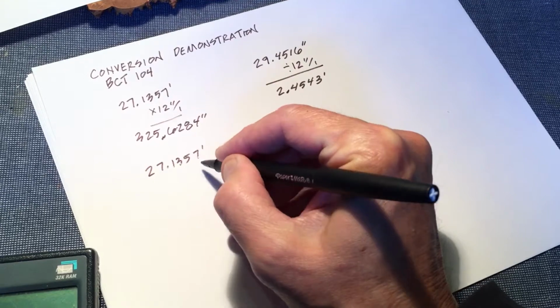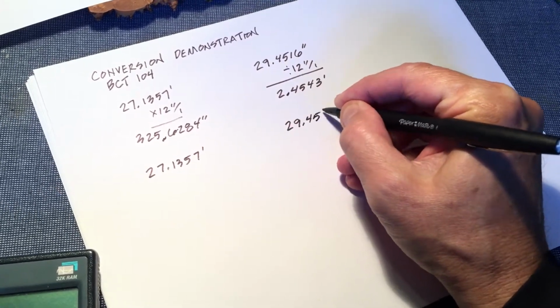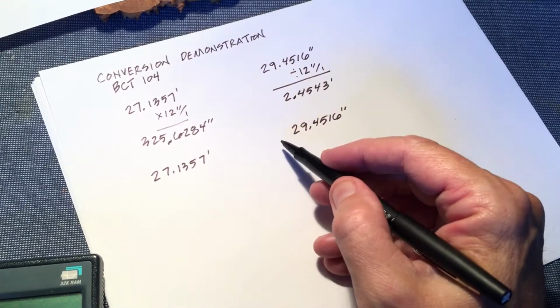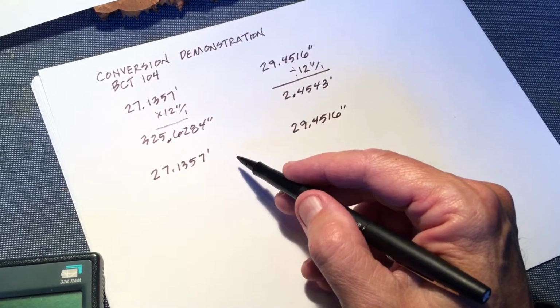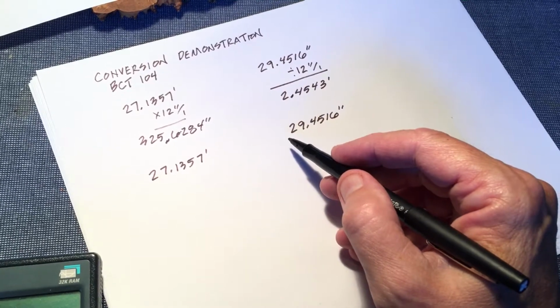Now, let's take the same numbers, 27.1357 feet and 29.4516 inches, and let's convert each of these numbers into feet, inches, and fractions of an inch. That's the architect's way of representing things on a drawing.